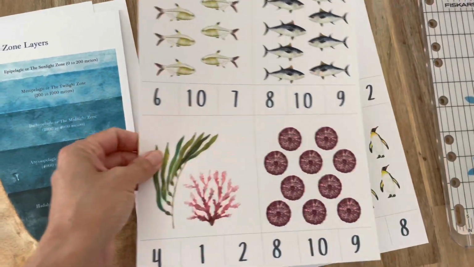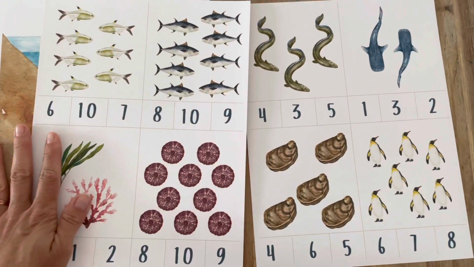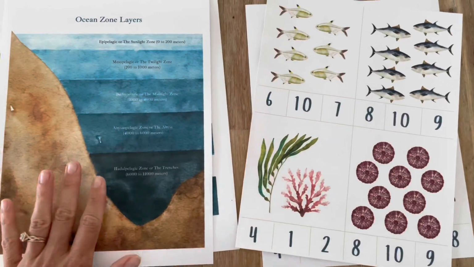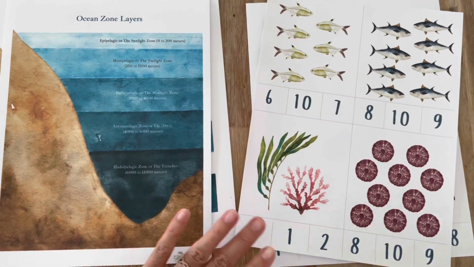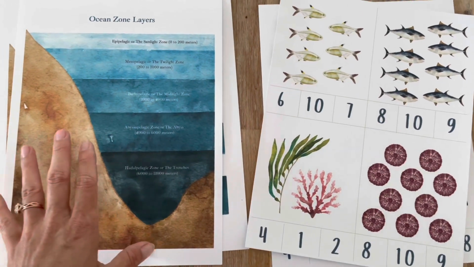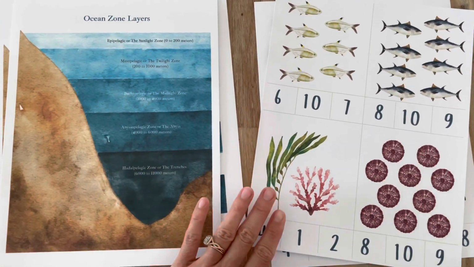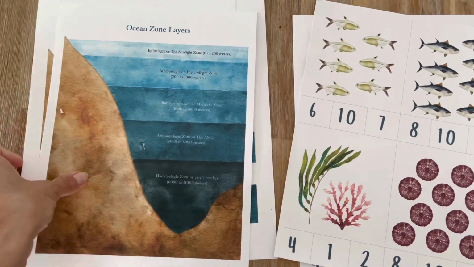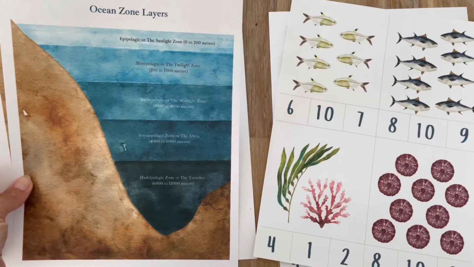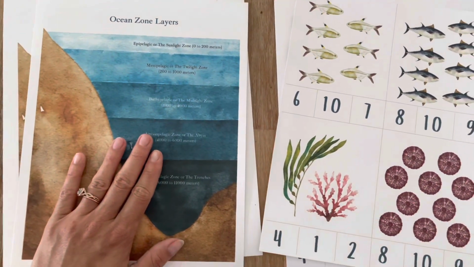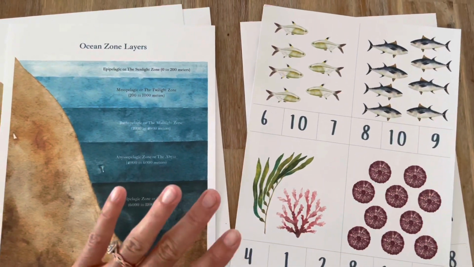And then I just printed the count and clip cards again for my 3-year-old. I like to have these hands-on printables for my younger ones so that when we are all doing school together and my kids are doing a longer reading or some writing, the little ones have some things to manipulate. And even my older kids can try to do some learning, dig in deeper and write about these, and there are just countless ways to do this.